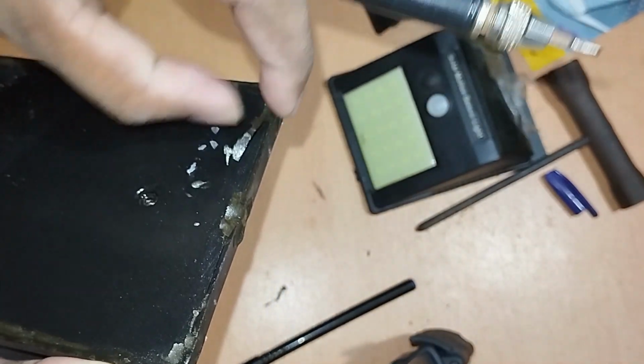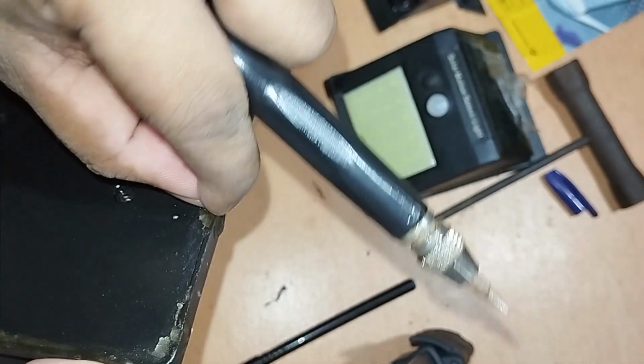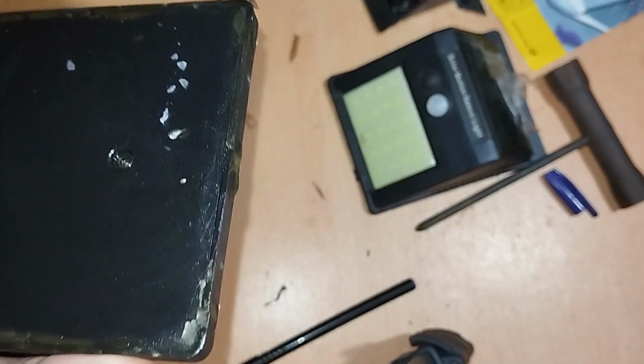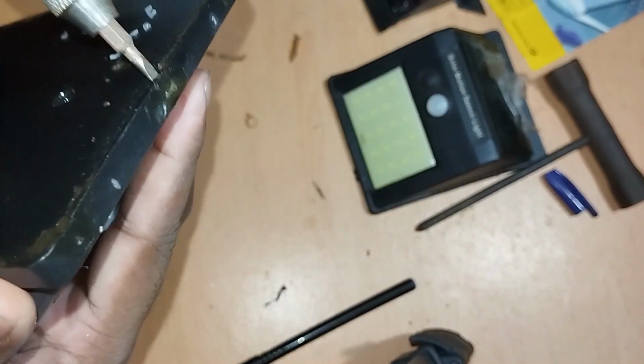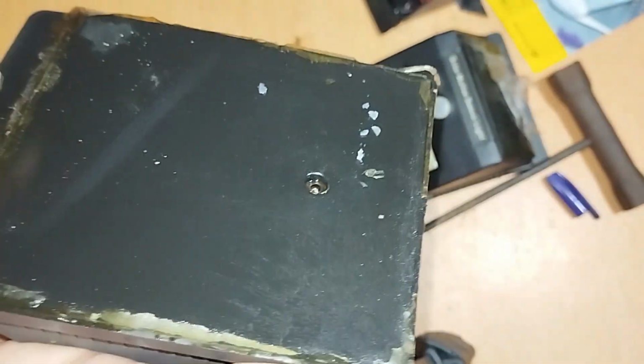So then I have to remove my epoxy layers.